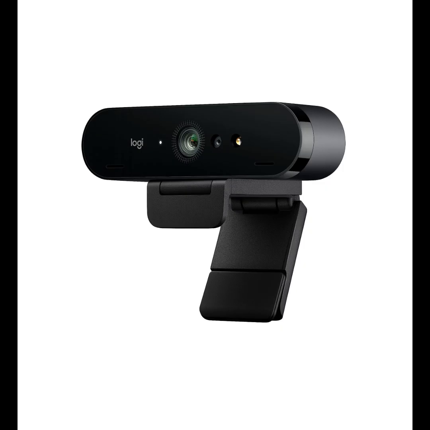A graphics card draws its power directly from two sources, neither of which involves the PC's external USB ports. The motherboard's PCIe slot, this provides up to 75 watts of power.